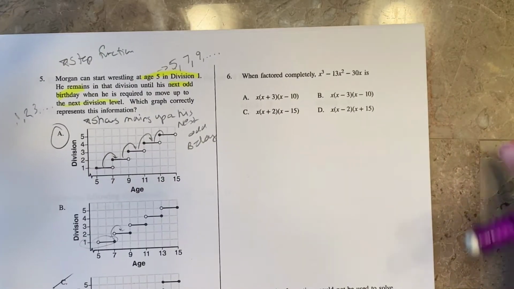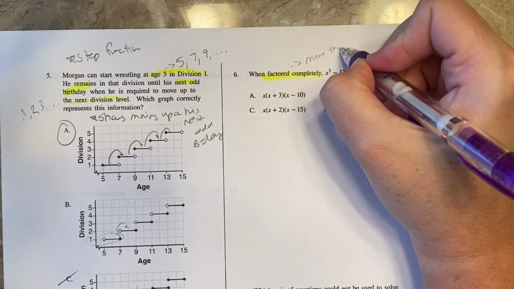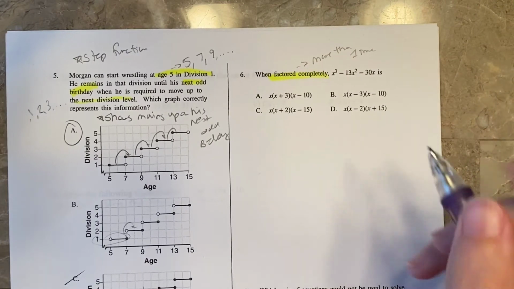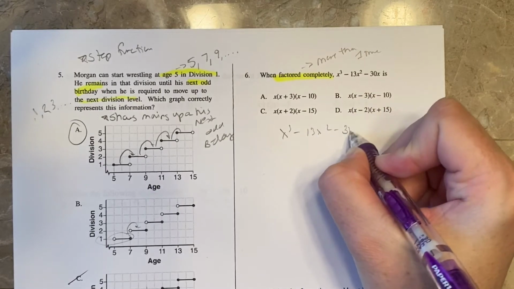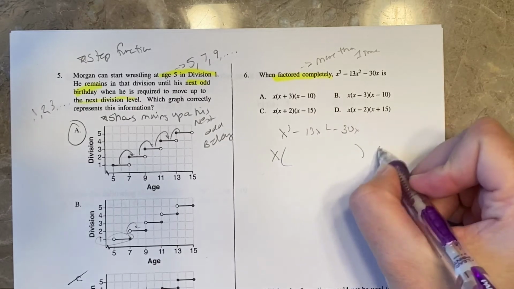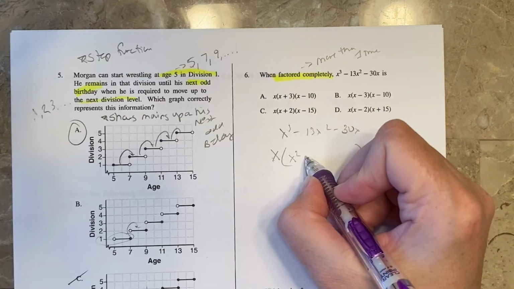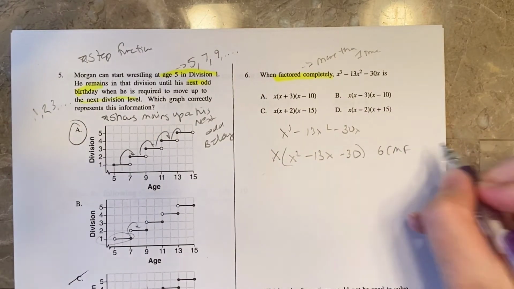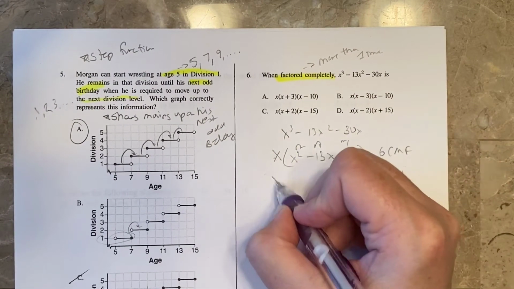All right, moving on. 6, factor completely. So we know factor completely means more than one time. And we always look for what kind first? GCF. Good. So let's see, we have x to the third minus 13x squared minus 30x. So let's look for a GCF. Yes, definitely. So the GCF is going to be x. So x to the third divided by x is x squared. 13x squared divided by x is negative 13x. And that's going to give me negative 30. And let's see, it looks like we just have regular trinomial factoring, which I like to call MAMS.